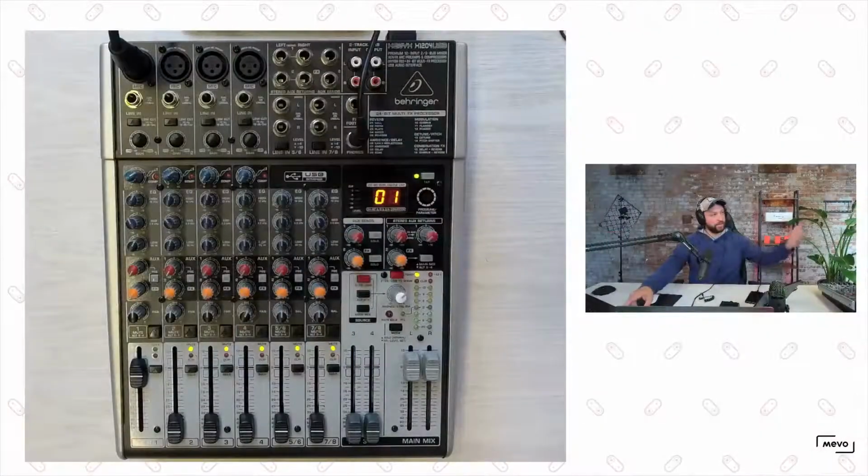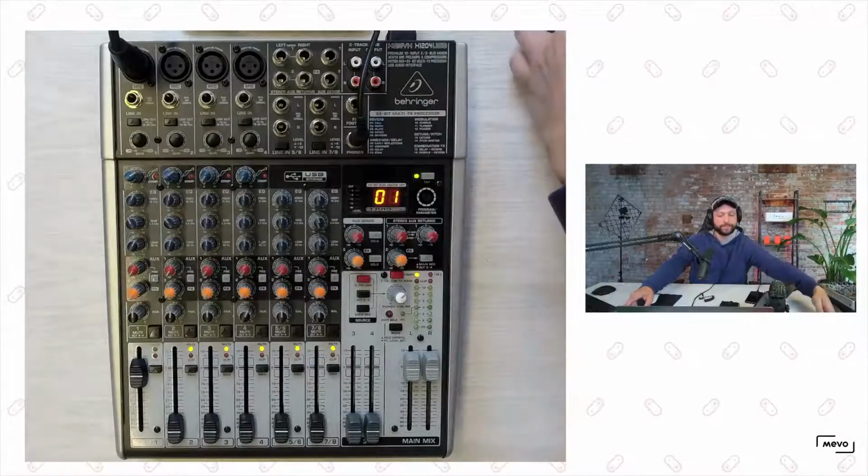So what's cool about that is I actually have that kind of set up to my left here. That Mevo stand, that desktop stand, is actually what's holding the camera that's shooting this overhead shot here.